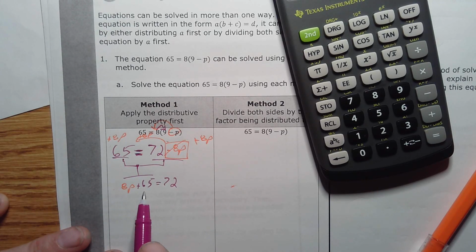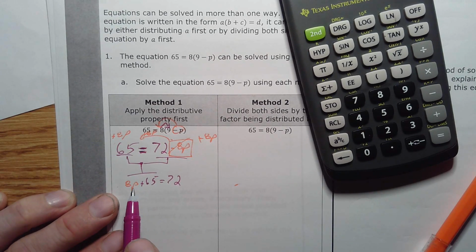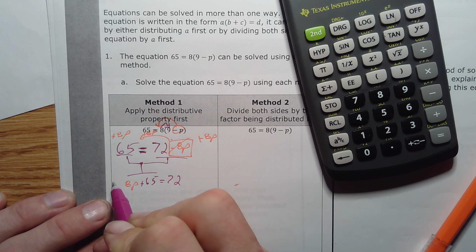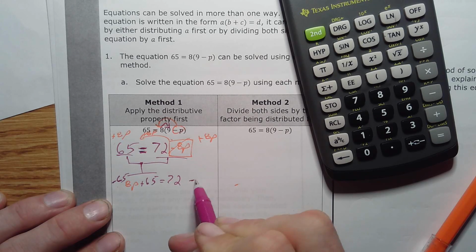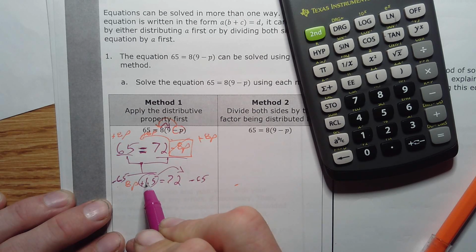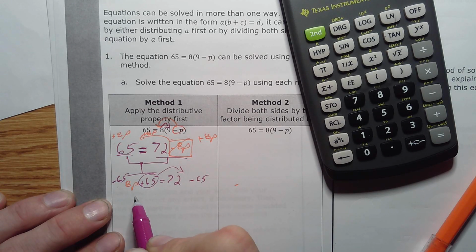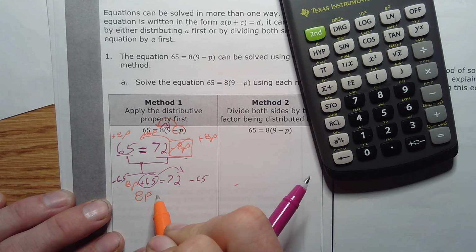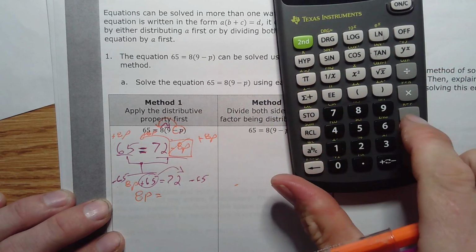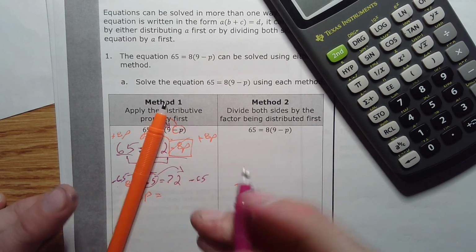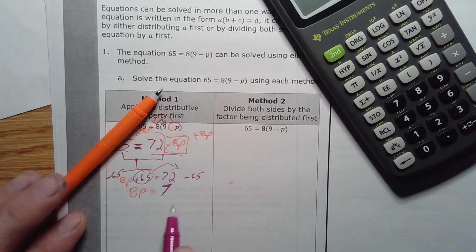All right, now I got my variable positive, and I need to move my 65 over to this side. To balance my scales, I need to subtract 65 from both sides. Minus 65 on this side, minus 65 on this side, or you just move the 65 over to here and you flip the sign. So it's going to be 8p equals whatever 72 minus 65 is, which is 7. All right, so 8p equals 7.